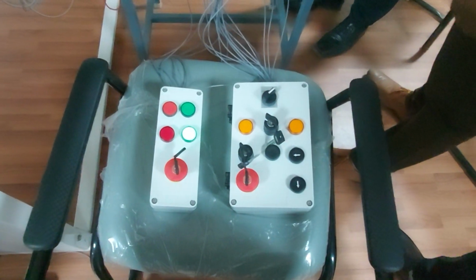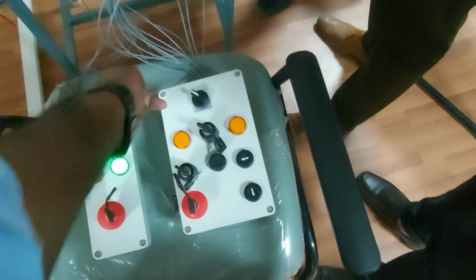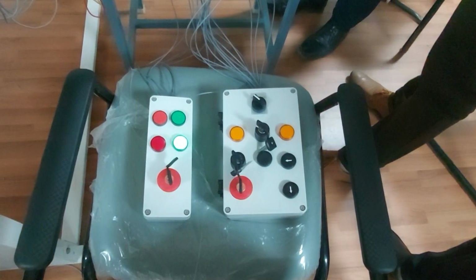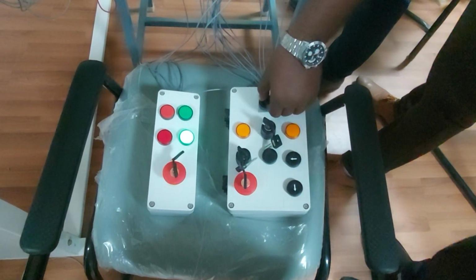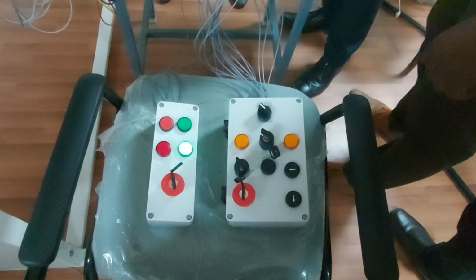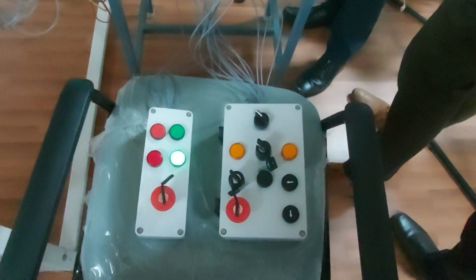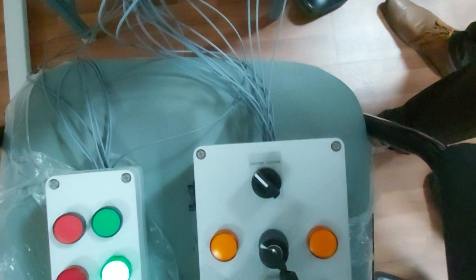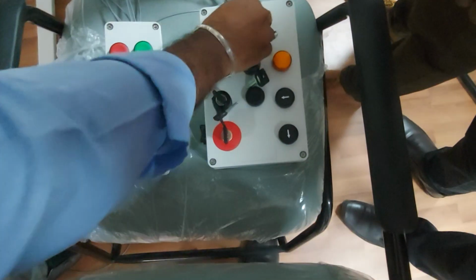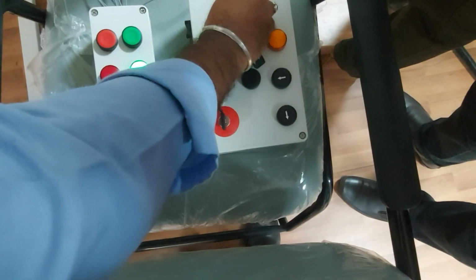Try to operate that one, sir. Yeah, so either 1 or 2. There are 3 stage position switches also: 1, 0, 2. Selector switches like that are also available in the market.